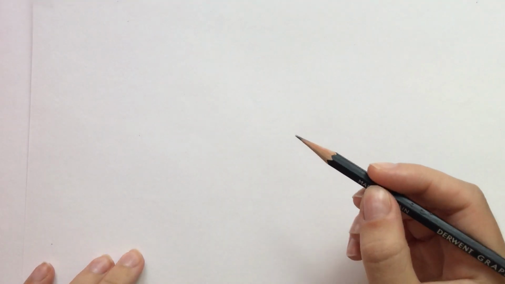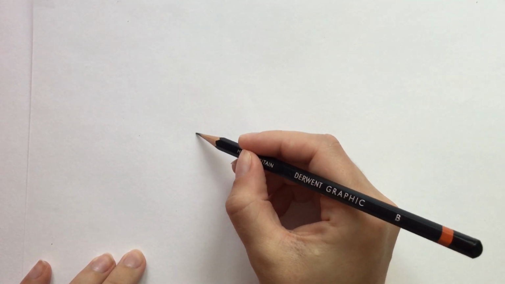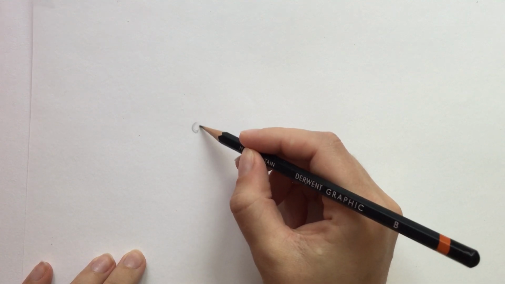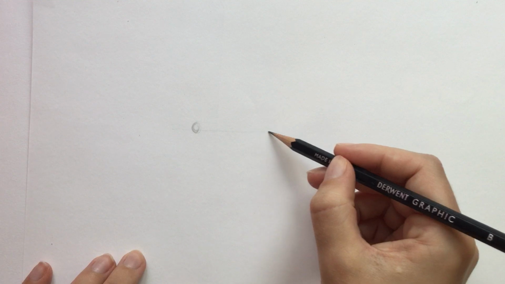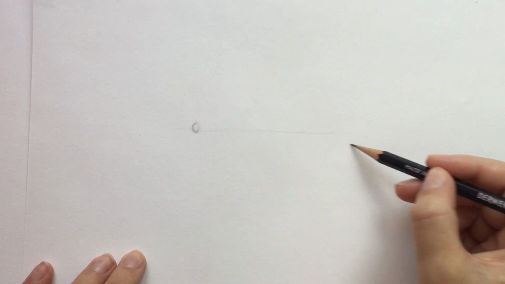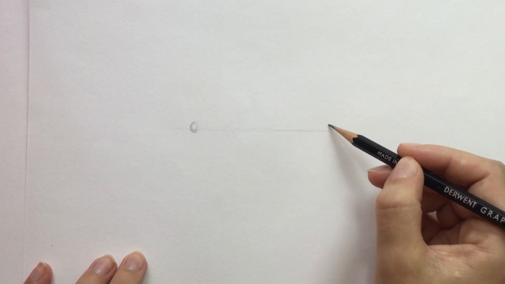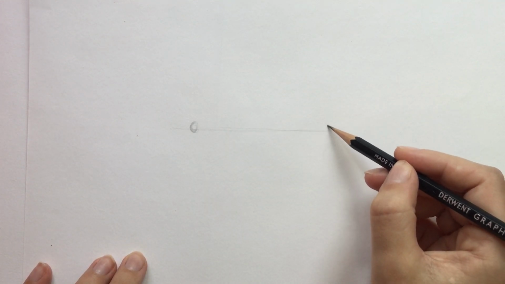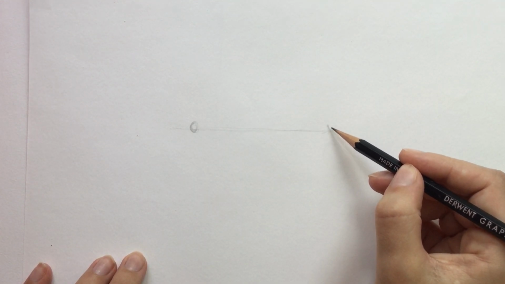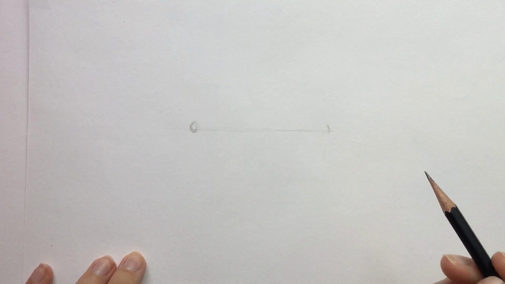The first thing that you need to bear in mind and start with is the tear duct, and then the tear duct is in line with the other side of the eye. Something that you need to bear in mind at this stage is that the two curves of the eye are different shapes.